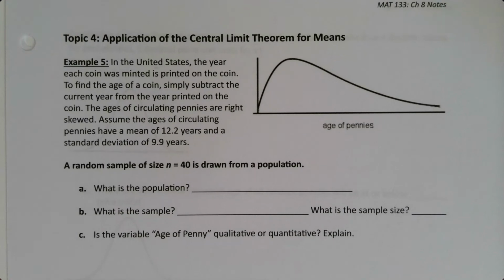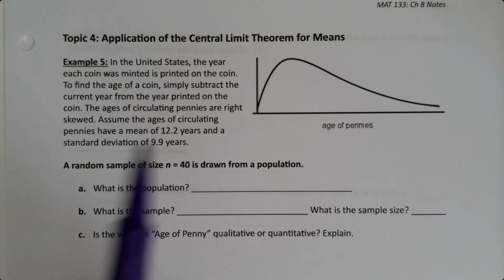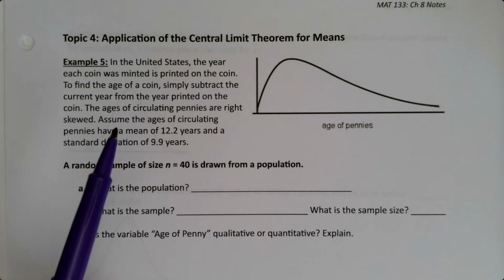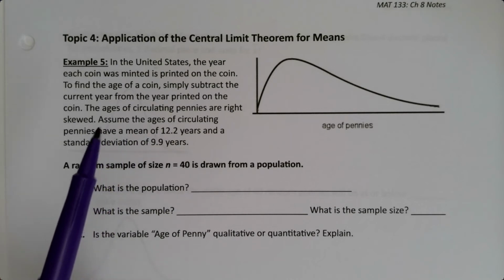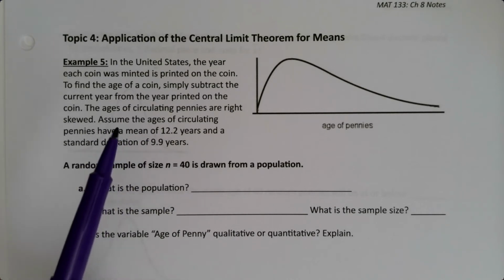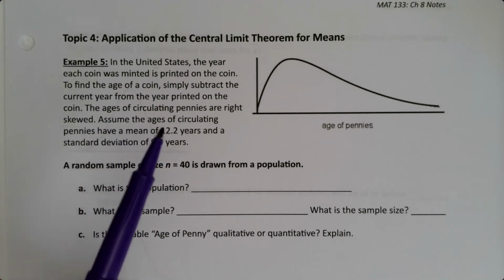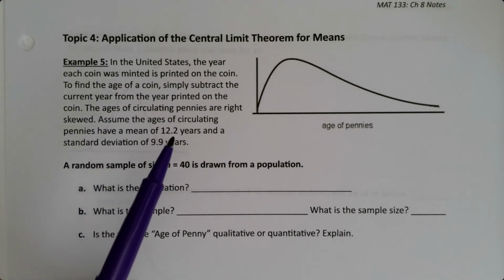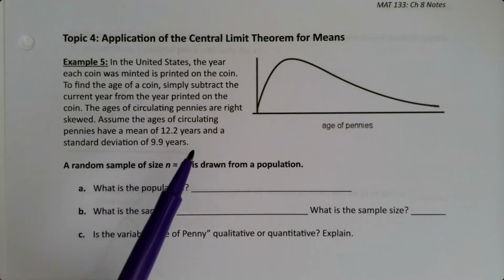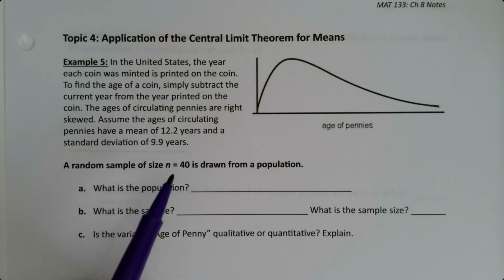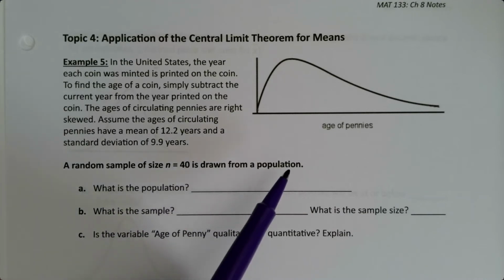Now we want to take our newfound knowledge and apply it to some real-life context. So in the United States, the year each coin was minted is printed on the coin. To find the age of a coin, simply subtract the current year from the year printed on the coin. The ages of circulating pennies are right skewed, assuming the ages for circulating pennies have a mean of 12.2 years and a standard deviation of 9.9 years. And we're going to draw a random sample of size n equals 40 from the population.